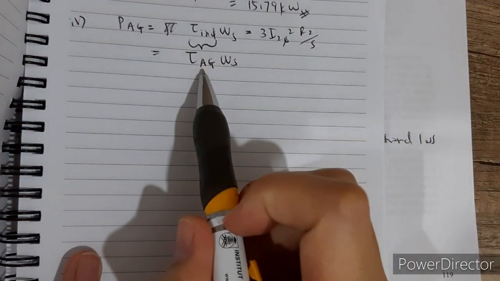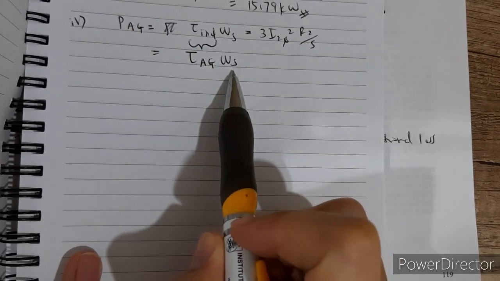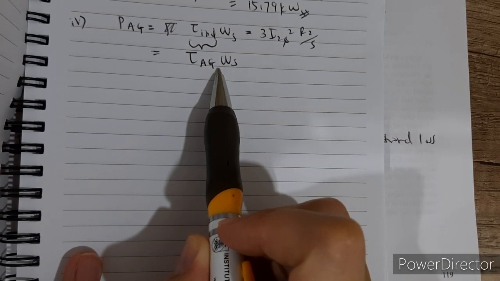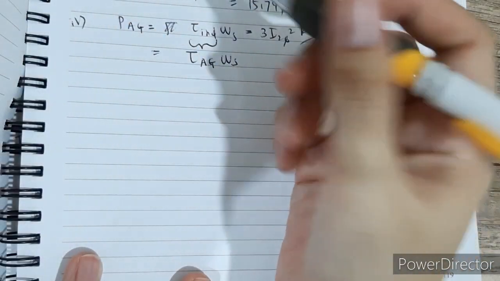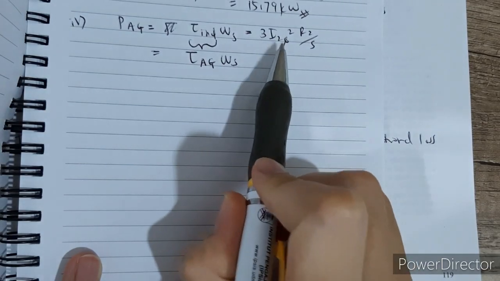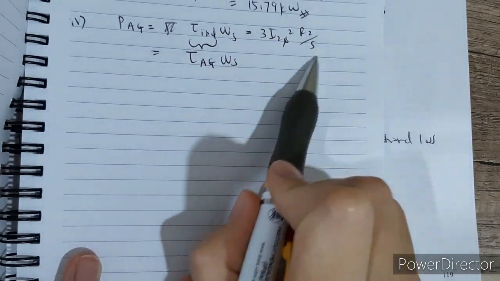In other words, you need to find your P air gap and omega s for you to be able to find air gap torque. P air gap has another formula. Can we use this formula to calculate air gap power? Yes, we have all these values.